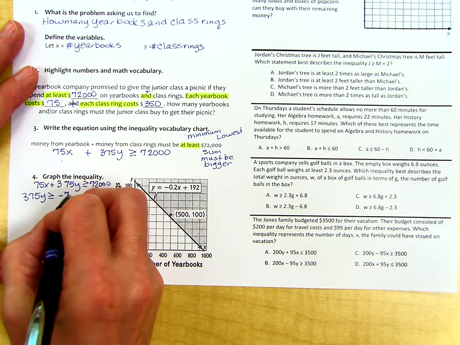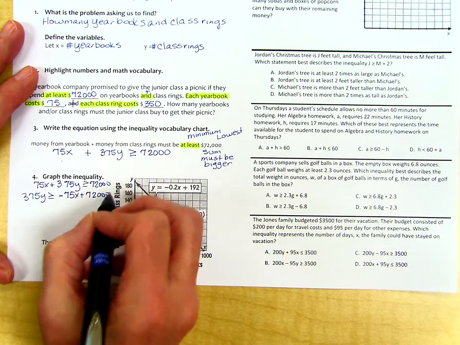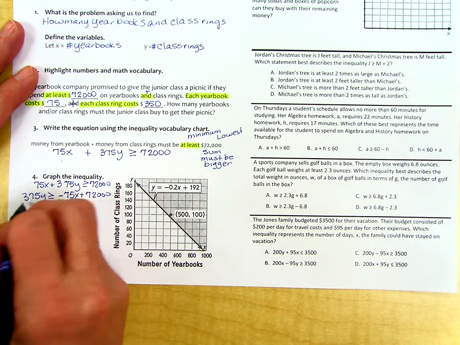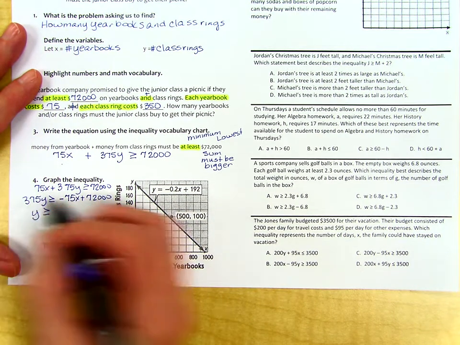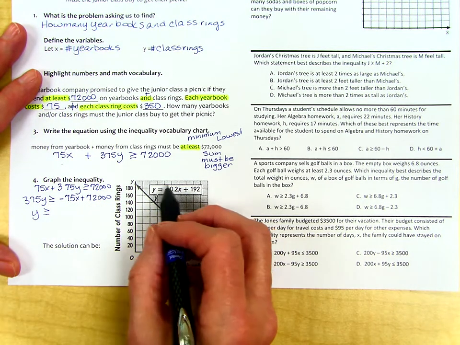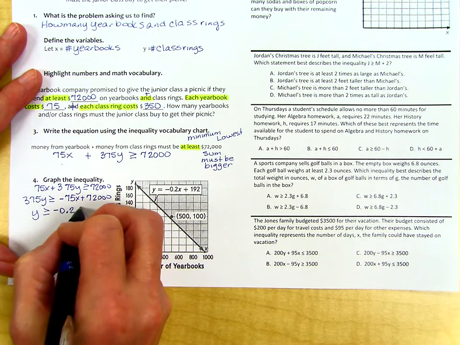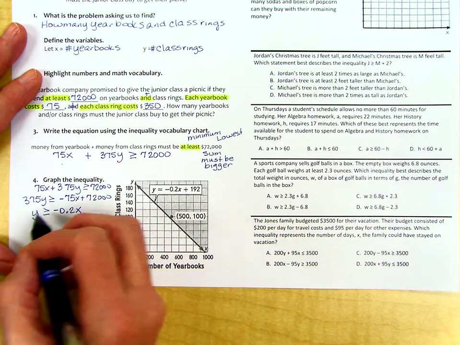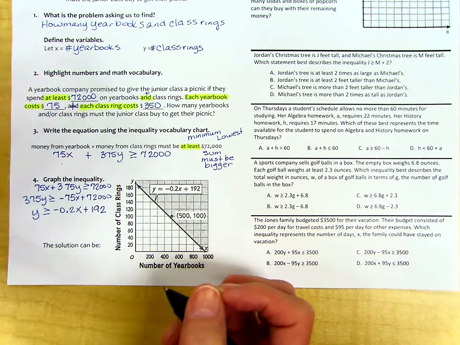So this becomes negative 75x plus 72,000. Then we divide by the number in front of the y, so that's 375. So negative 75 divided by 375 is where they got the negative 0.2. And that's an x, and then 72,000 divided by 375 is 192.